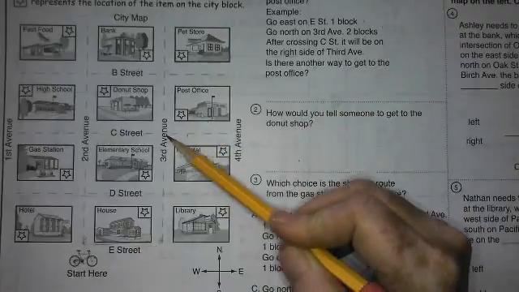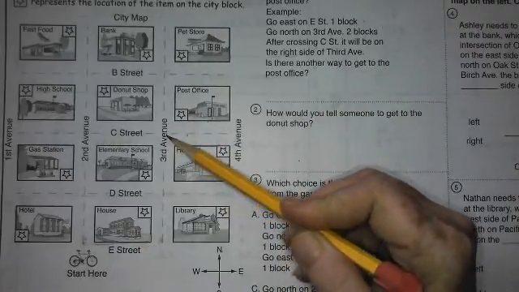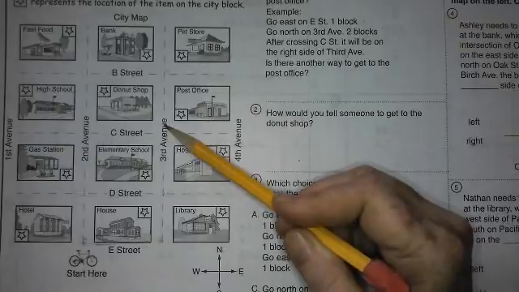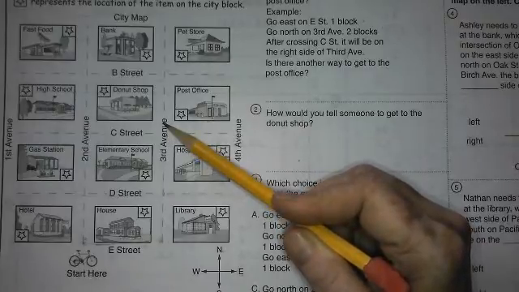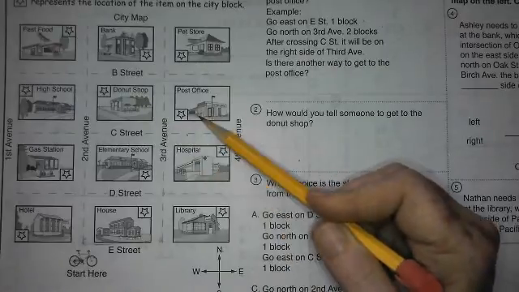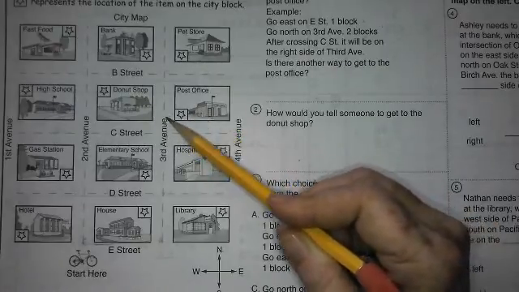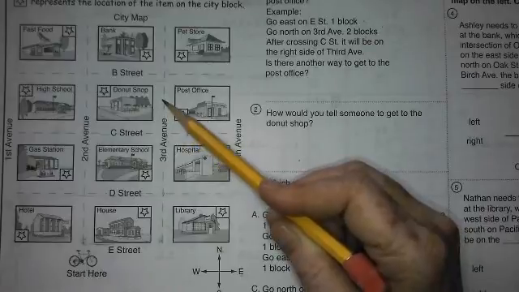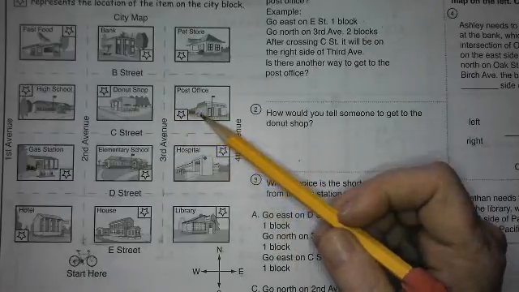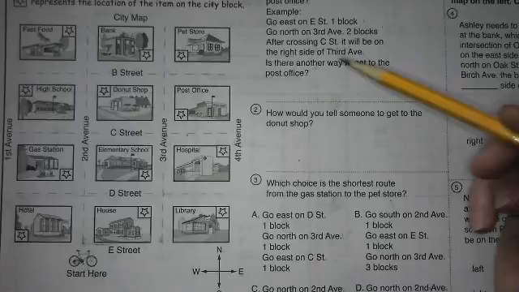And then after crossing C Street, that's C Street, after crossing C Street, it will be on the right side of 3rd Avenue. And that's true because there's a post office, and if I were facing north, that would be on my right-hand side. So is there another way to get to the post office?